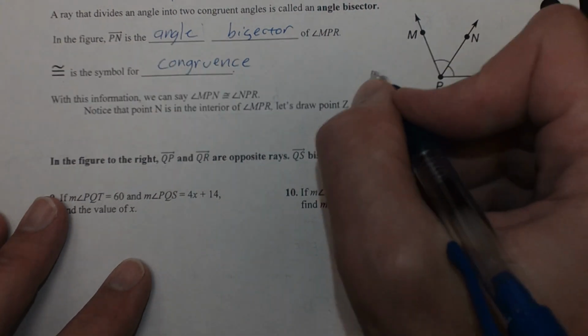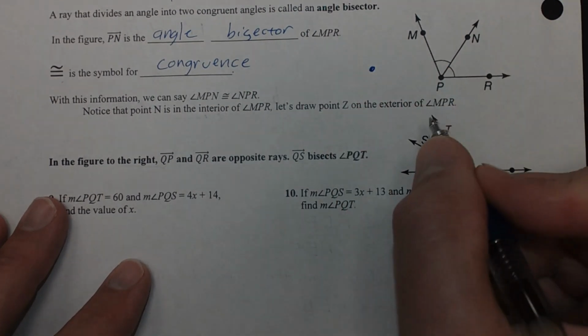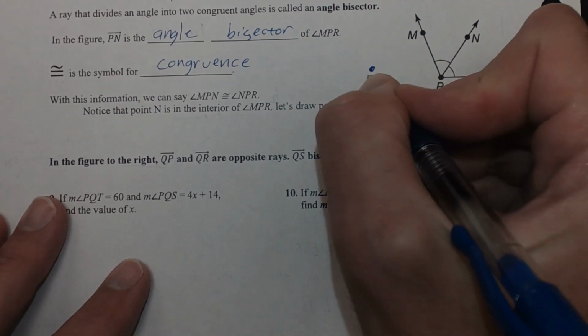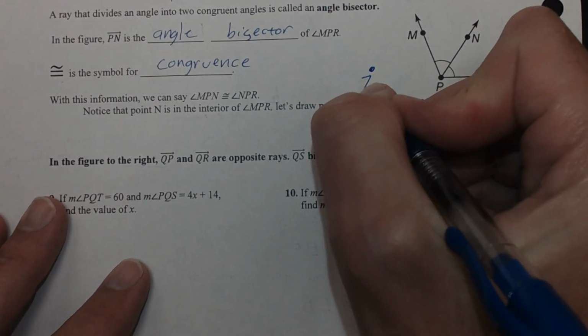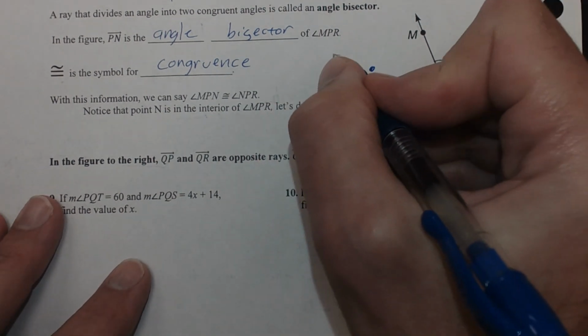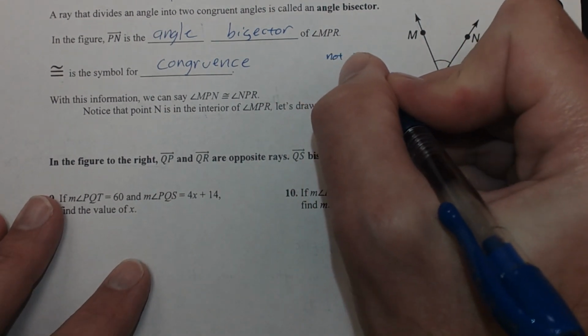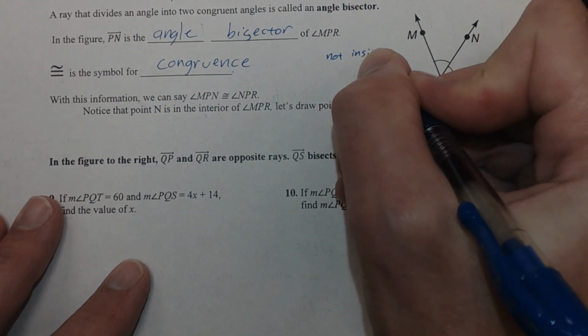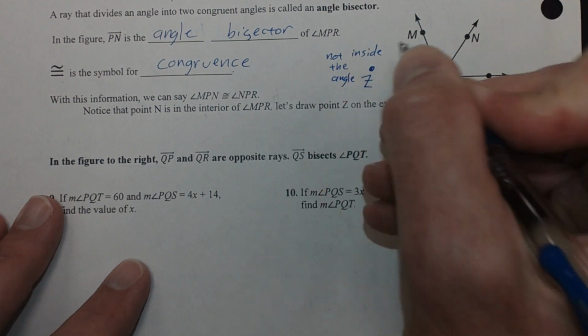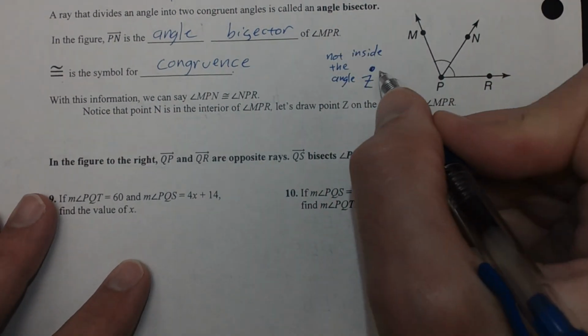It's possible that sometimes you'll have points that are on the exterior of the angle MPR, such as point Z. So I'm going to draw point Z here, and notice point Z is not inside the angle.